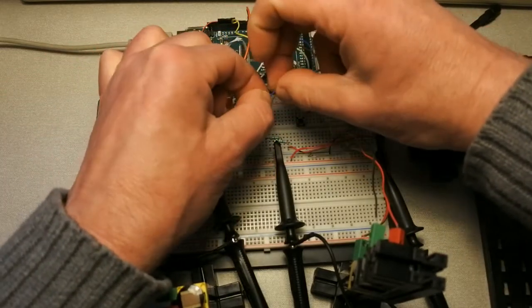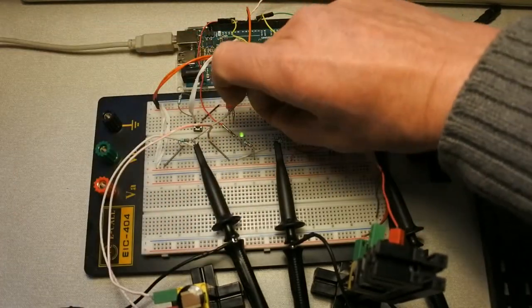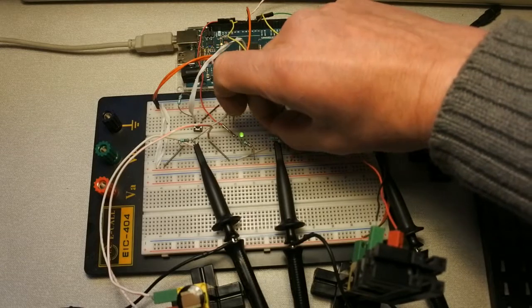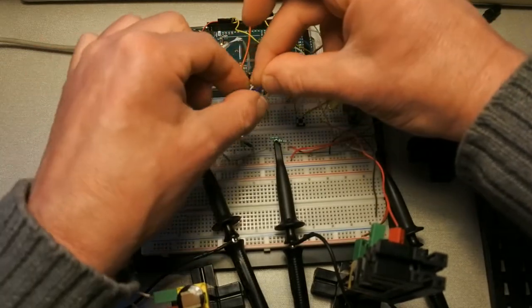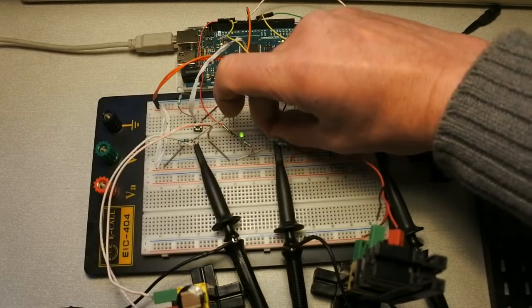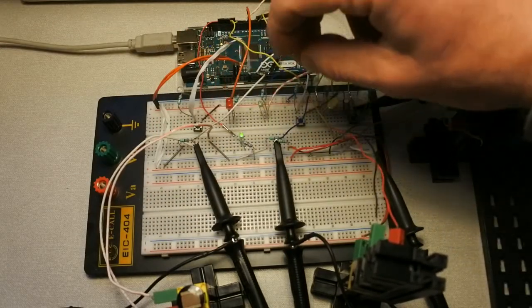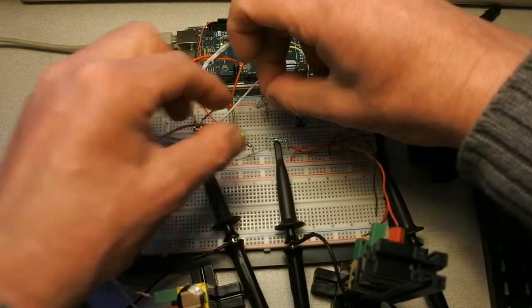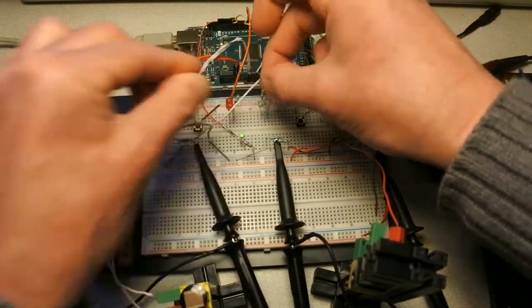And it won't. Stubborn wire. That was almost a hit.